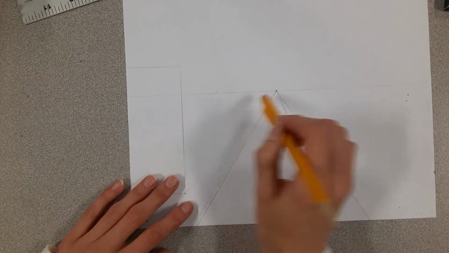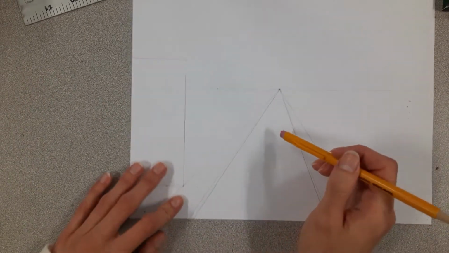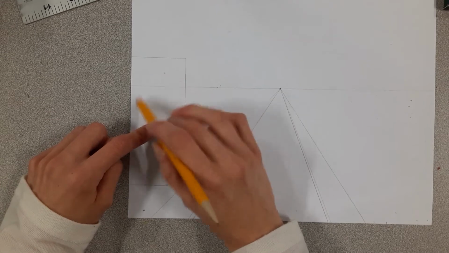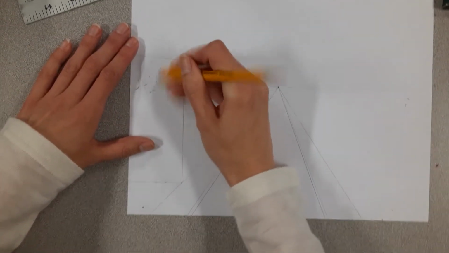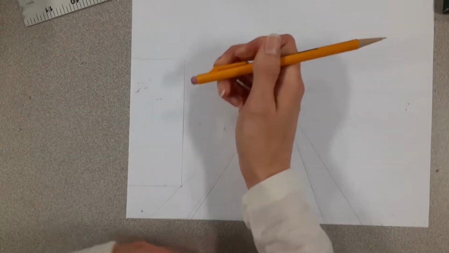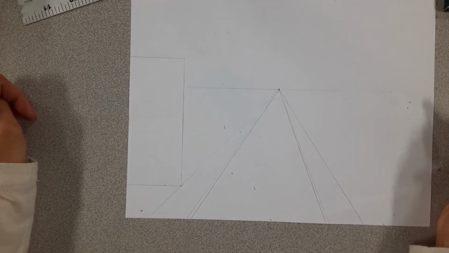First thing I'm going to do, I'm going to go ahead and erase the horizon line out of this. We need to treat this as a solid object now. We're not going to see anything through that. Okay, now it's starting to look kind of solid.